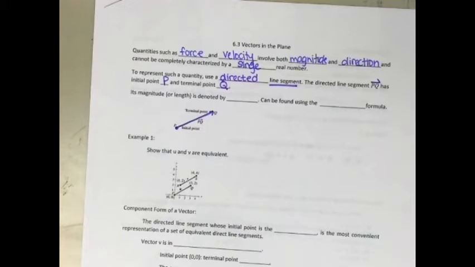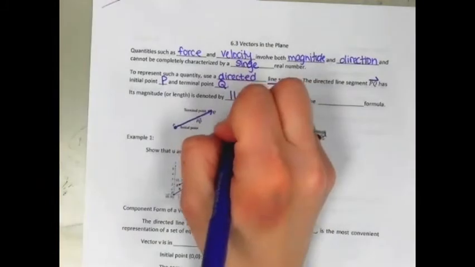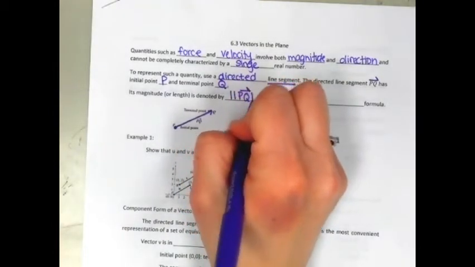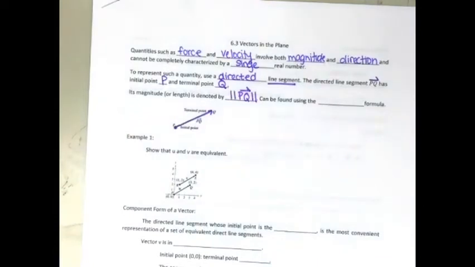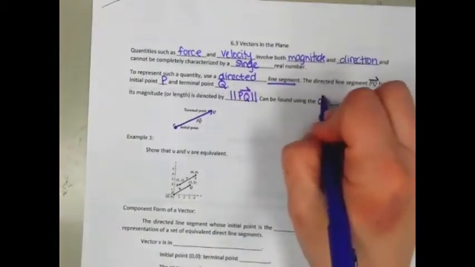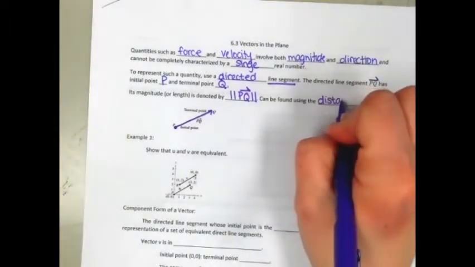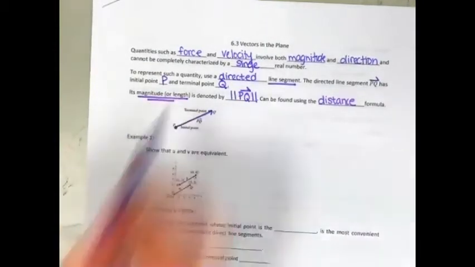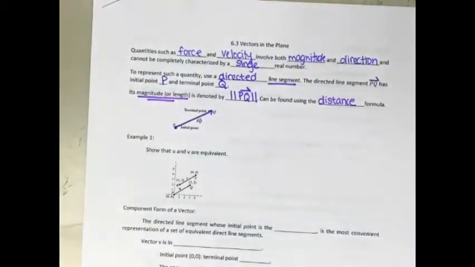Okay, its magnitude is denoted with 2 lines around PQ. It's almost like the absolute value symbol, but you have the 2 markers there. It can be found by using the distance formula. So to find its magnitude or length, we use the distance formula. Who can tell me the distance formula?